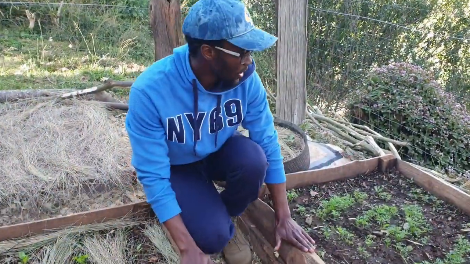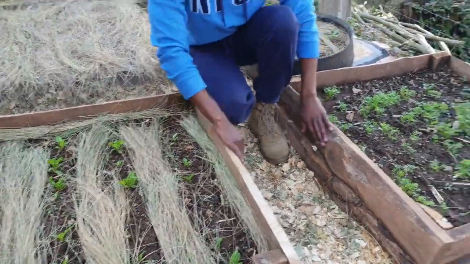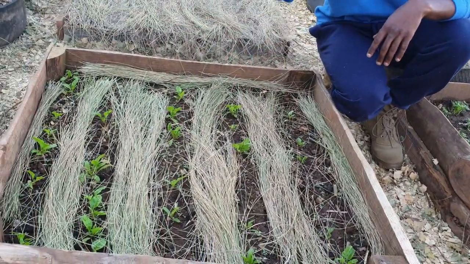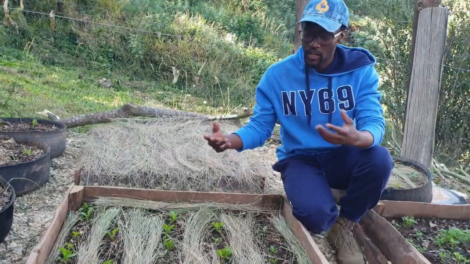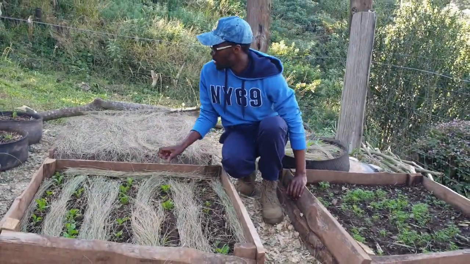Okay, so these are also called raised beds. They were made from some of the timber that was left during our construction project. So you just make this frame and then you bring in the soil, and then you are ready to plant on it when it's like this. So this is one method here.